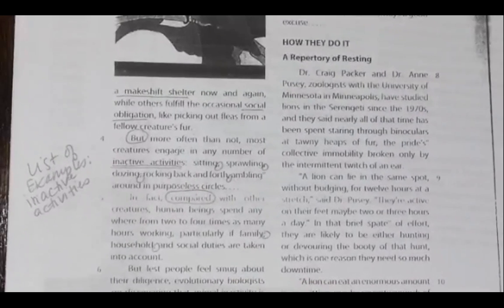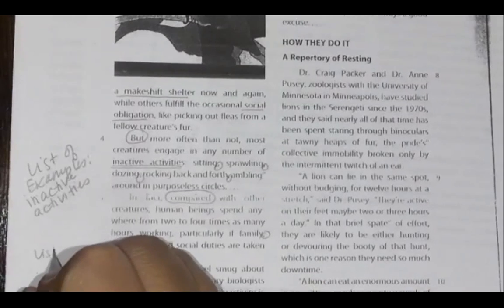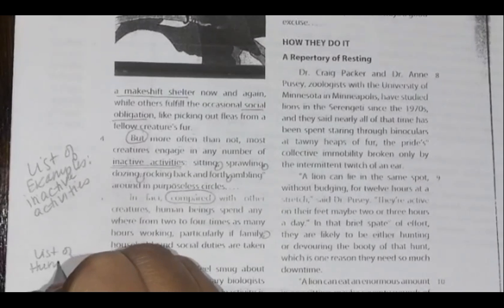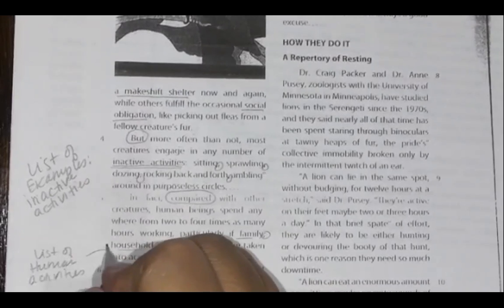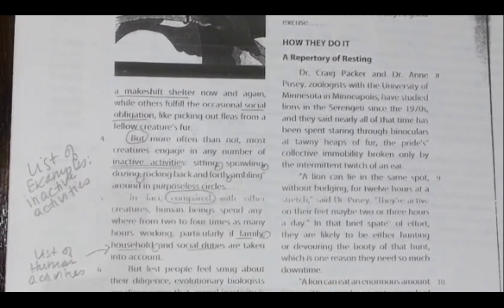What do you see here? A list of ideas. A list of human activities. Right here, right? Family, household, social duties, right? What else do you see?